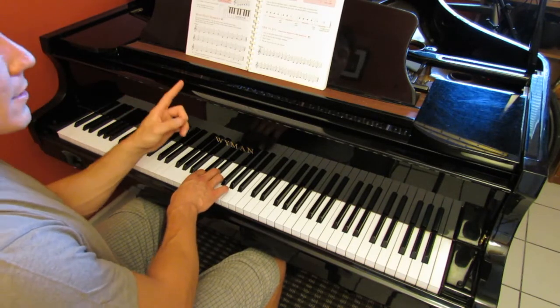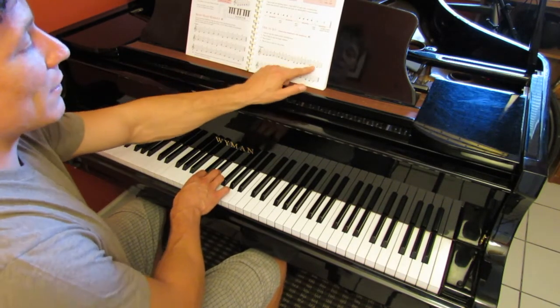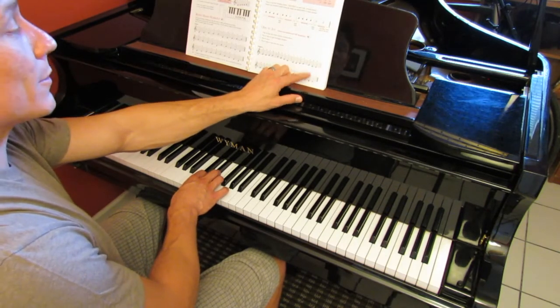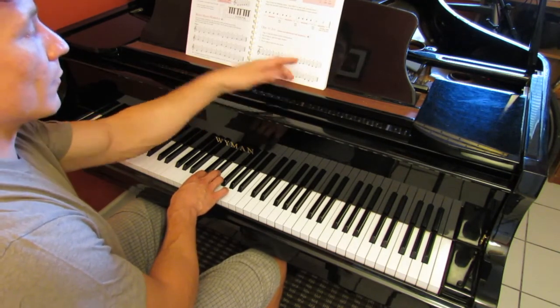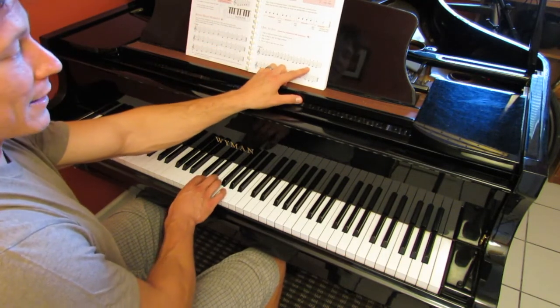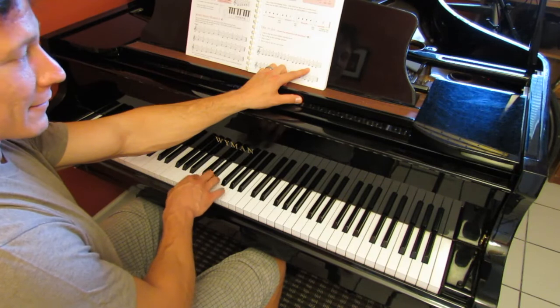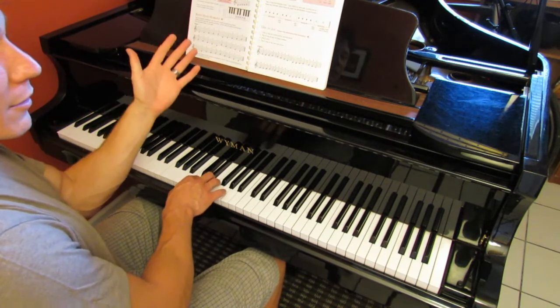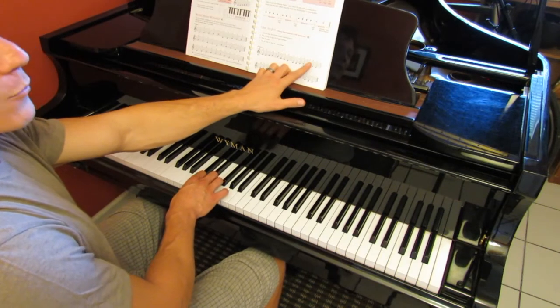Pay very close attention to the end of line 1 and the end of line 2. If you are familiar with this song, the original version, you're going to want to play this at the end of the line. Long, short, long. And that is not what is written.